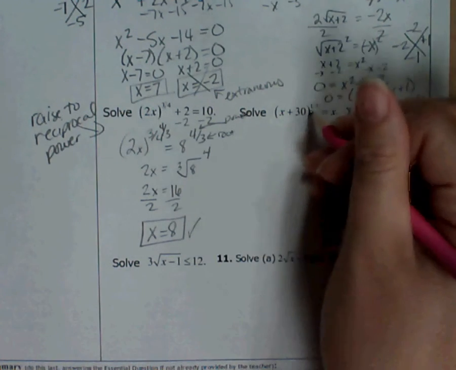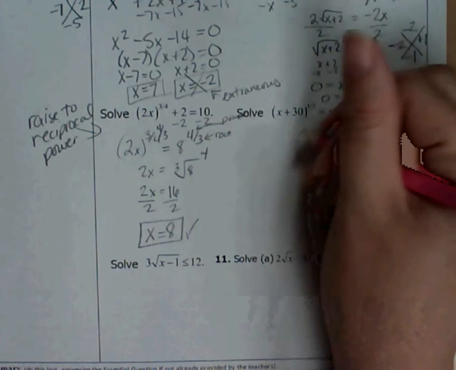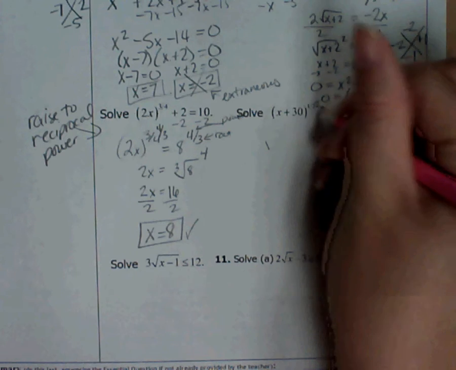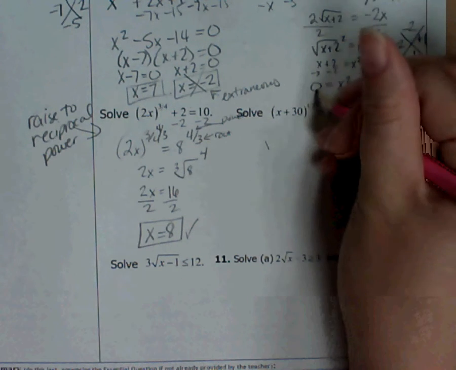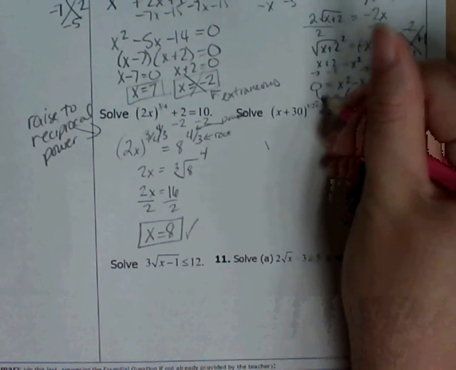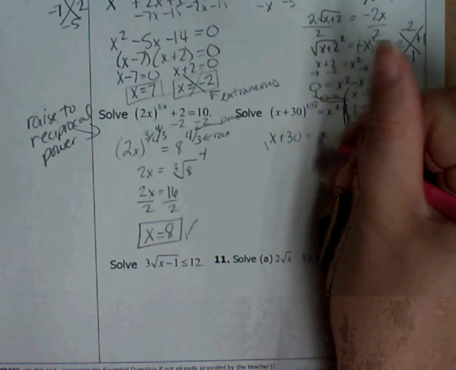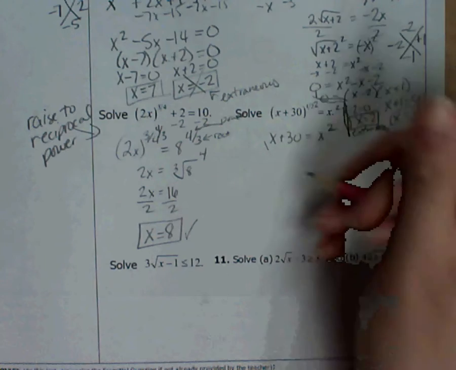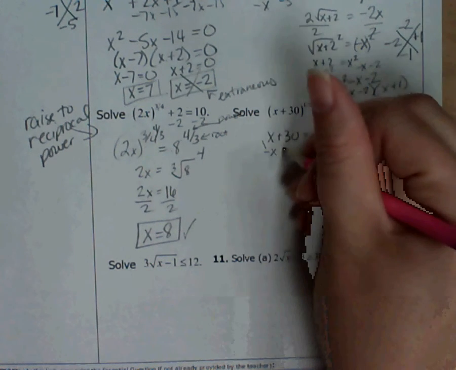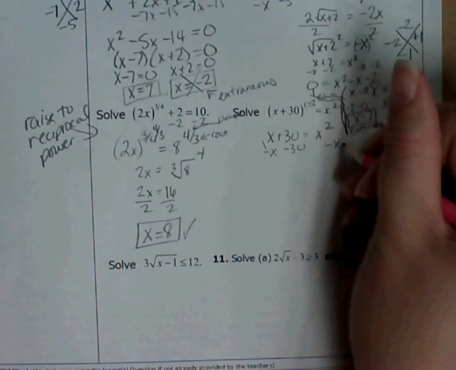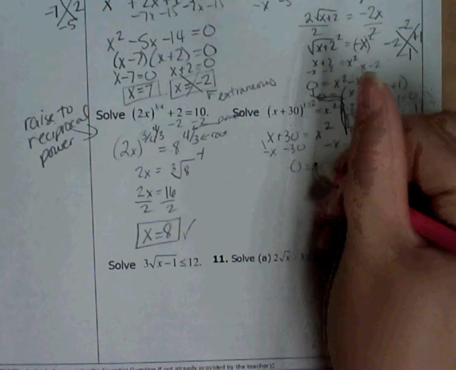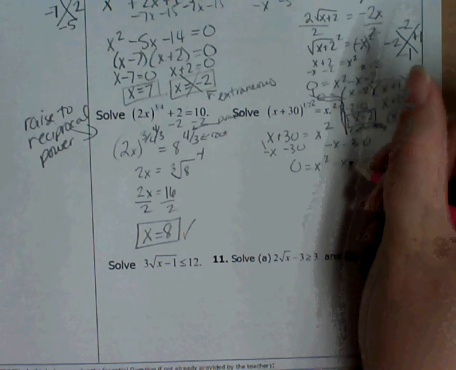x plus 30 to the 1/2 equals x. So I'm going to raise those to the reciprocal. The reciprocal right here is 2. So I'm going to have x plus 30 is equal to x squared. I've got another quadratic, so I'm going to get everything on one side. So I get 0 is equal to x squared minus x minus 30.